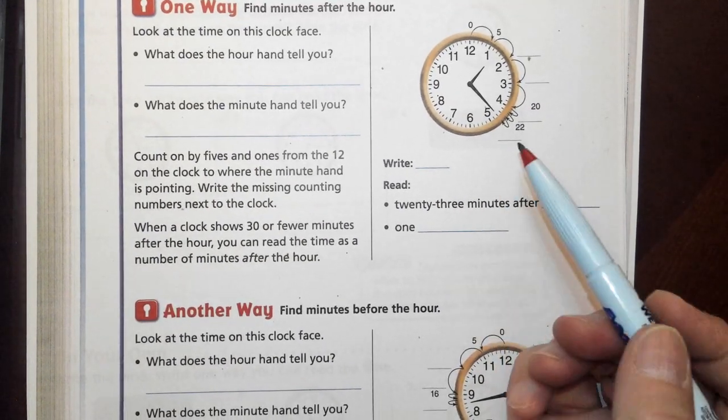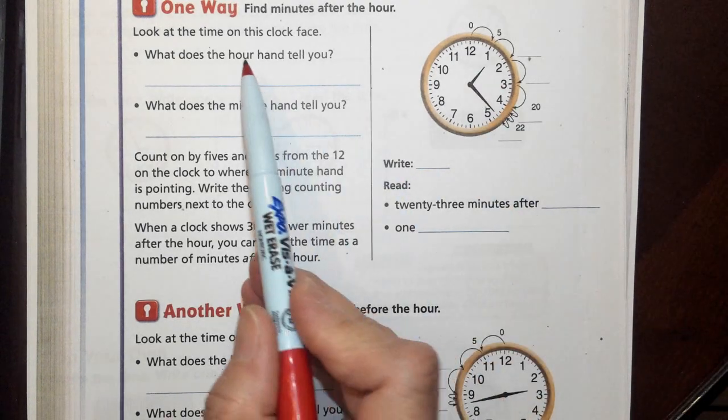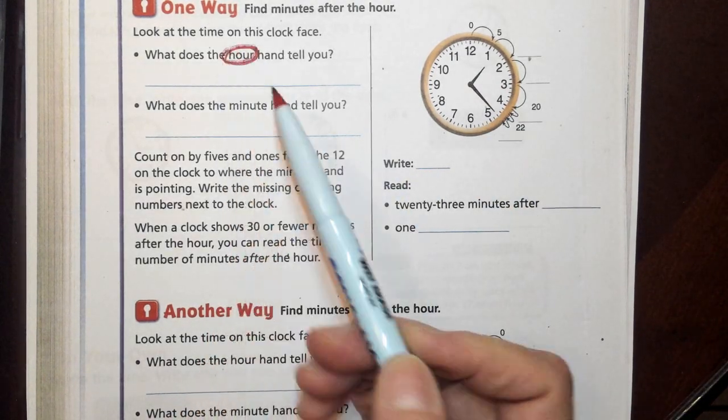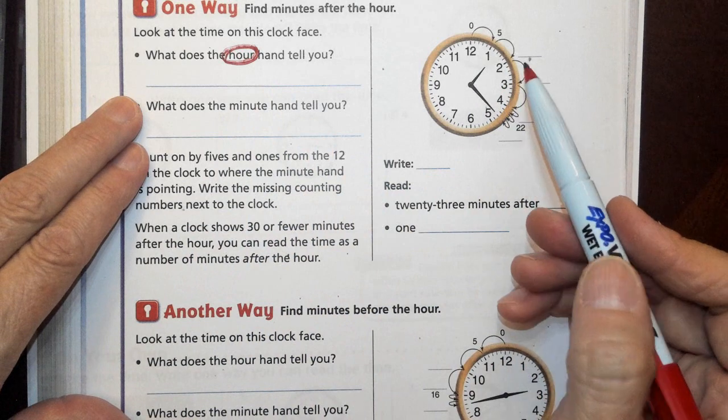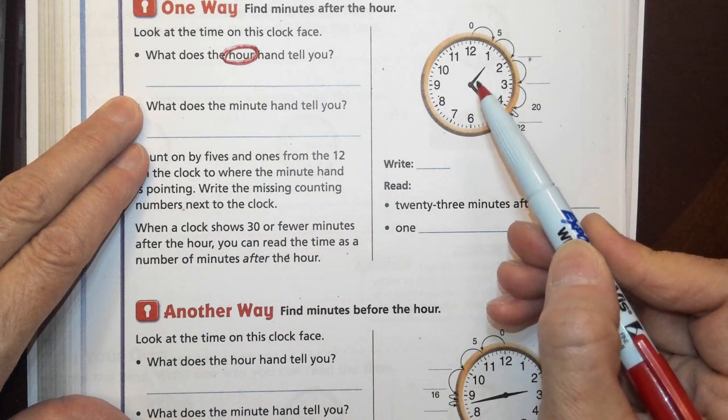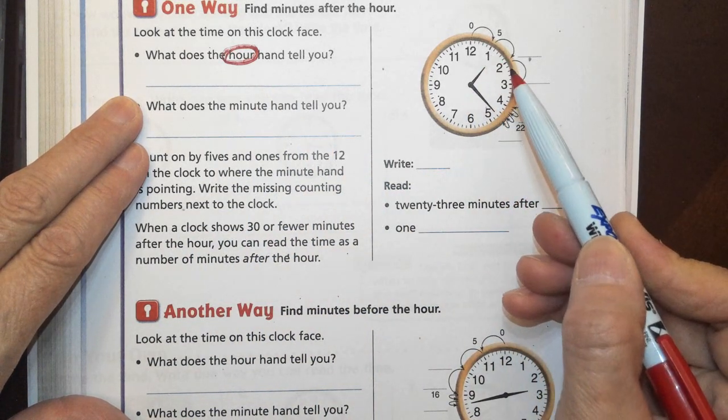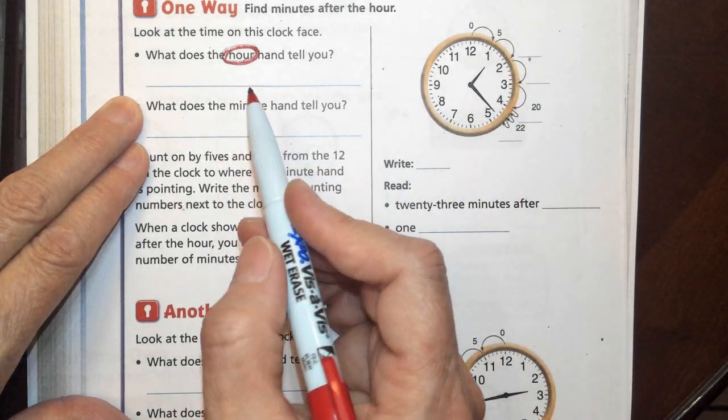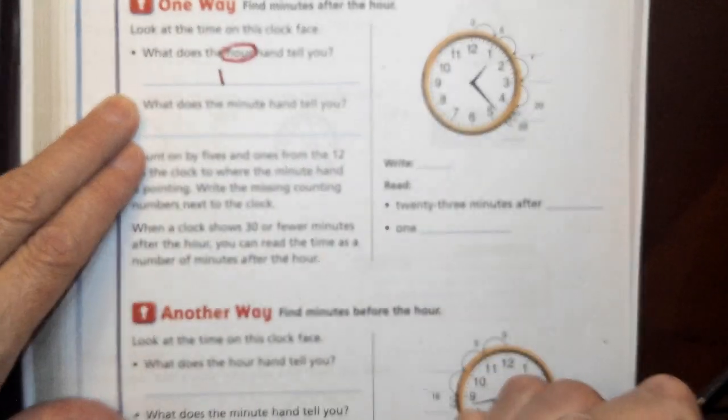Because when we look at a clock, we always want to do the hour first. Notice they asked about the hour first. We want to look at the hour hand, and here our hour hand, remember it's always a short one. It's after the 1 but before the 2. Hasn't gotten to the 2 yet, so it's 1.